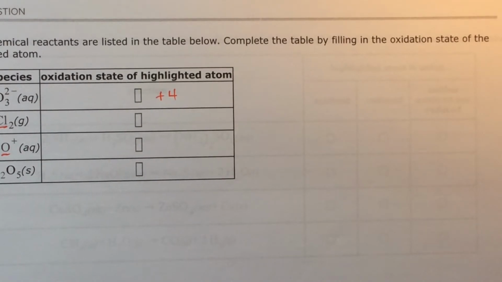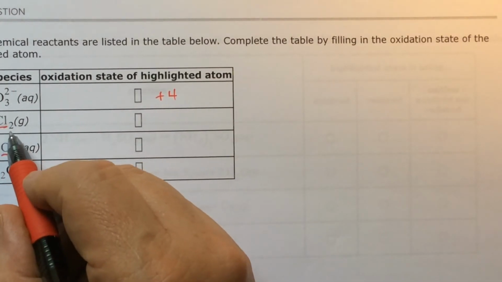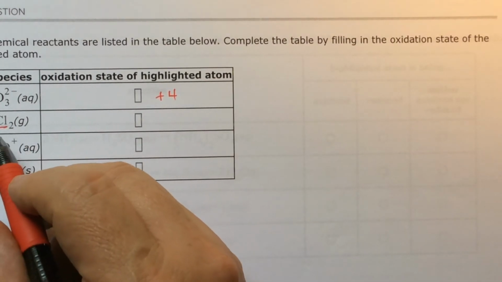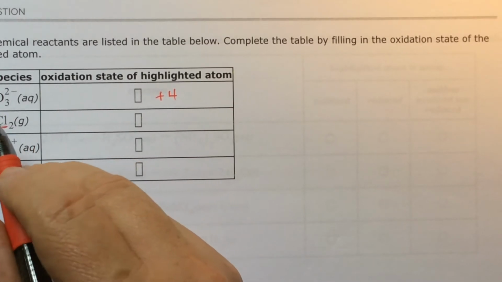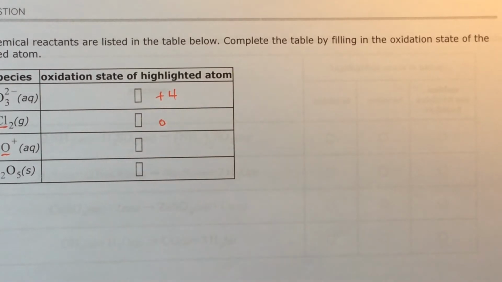Chlorine. I forgot to tell you a rule. This is an easy one. Anything in its free state, any element that's just one element, not a combination of more than one element, is always going to have an oxidation number of 0. So here's an example where I have chlorine with chlorine, but since it's just one element, this is chlorine in the free state, and it's going to be an oxidation number of 0. It doesn't have an oxidation number at all.